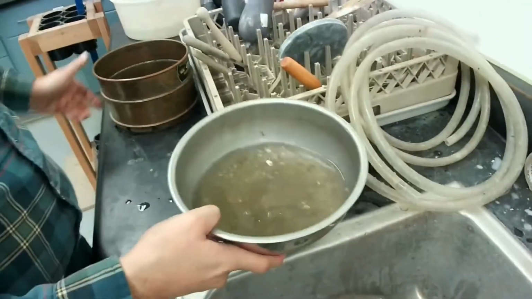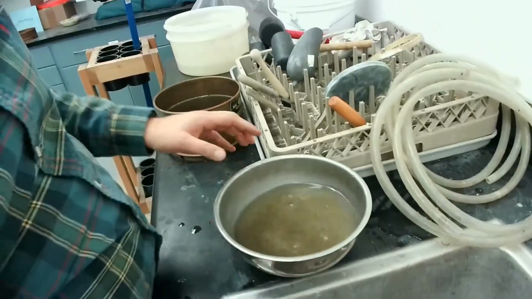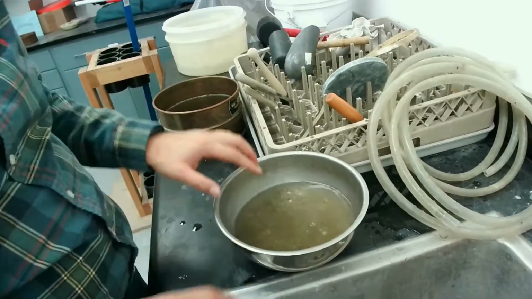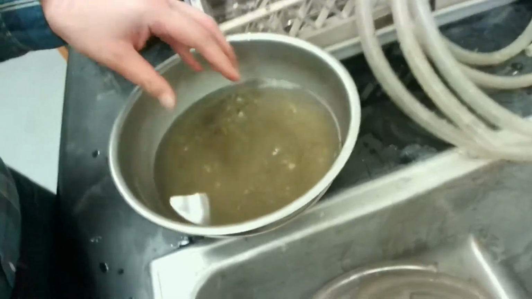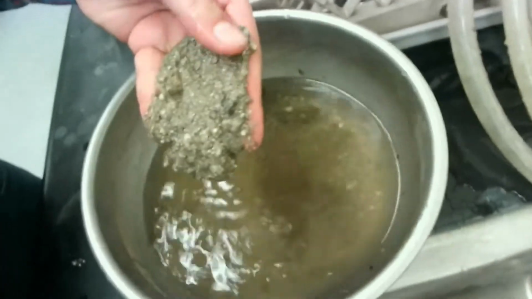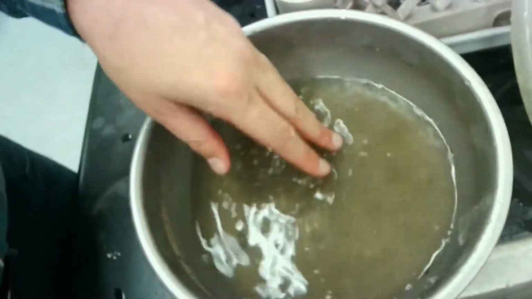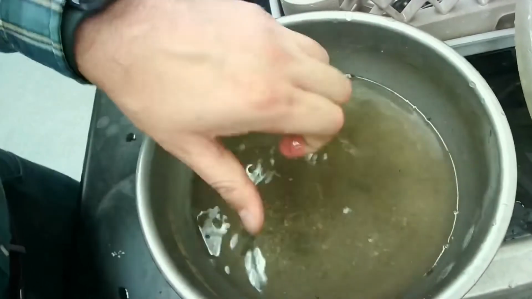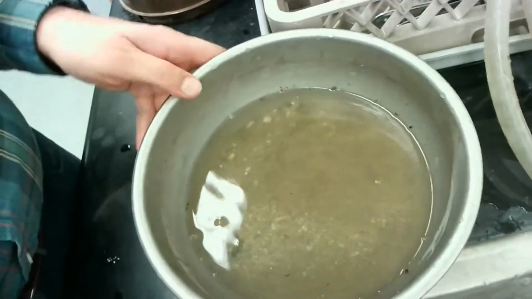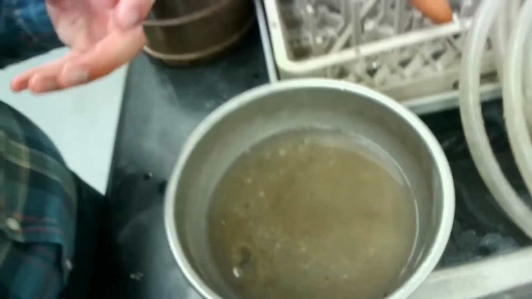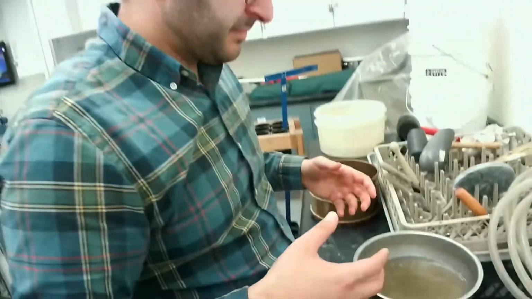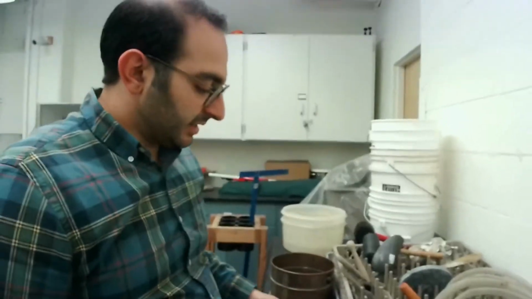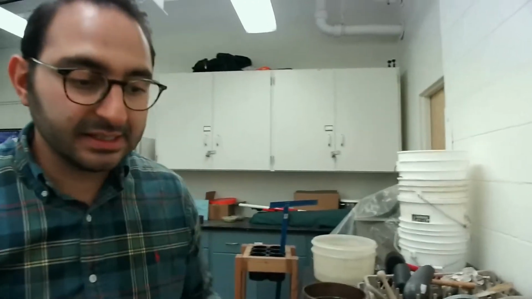So what I have right here is a mixture of the coarse particles of the soil, which you can see right there. So this is all the coarse stuff. I'll put this in the oven to dry out, so basically all the water will evaporate, and what I'll have is a fully dried coarse part for the sieve analysis test.